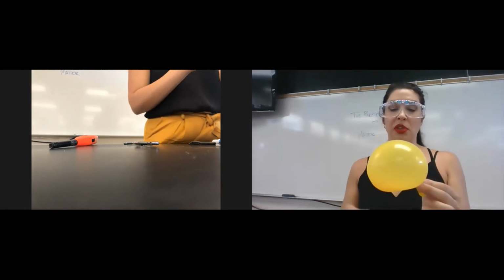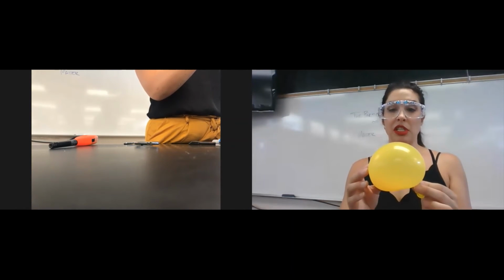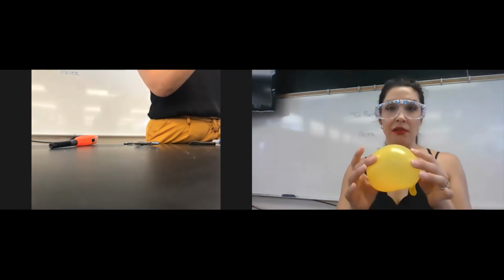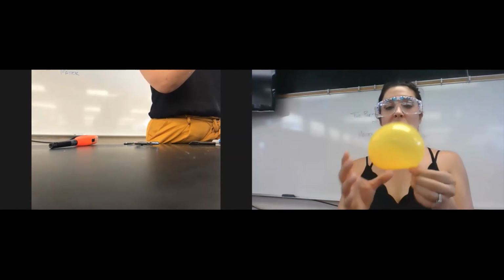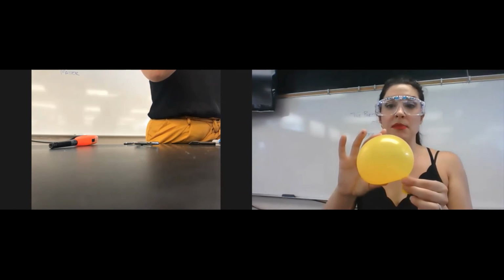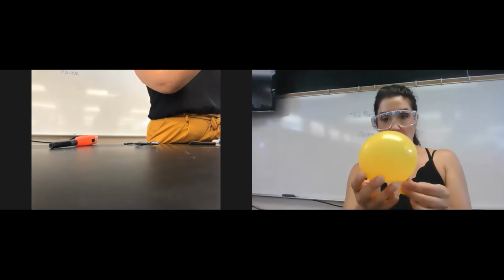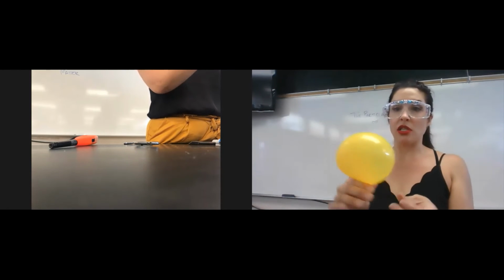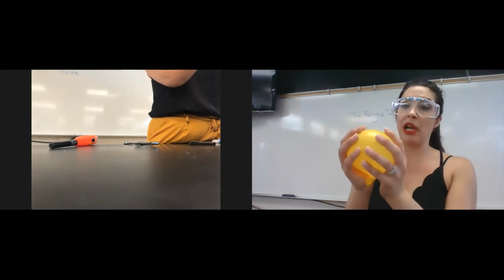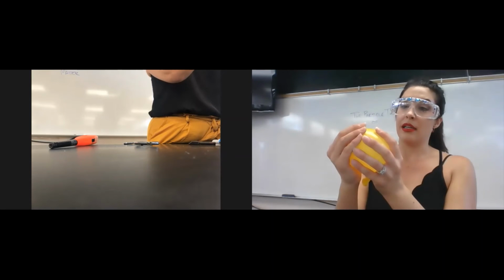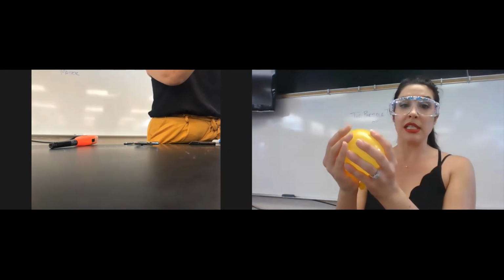Okay, here's my frozen balloon. I just pulled it out of the freezer. I could barely get it in the freezer when I first put it in, but now, as you can see, it's quite a bit smaller. So we're going to watch it, just observe it for a second. As it starts to increase in temperature, I'm going to warm it up with my hands. I'm going to warm up the gases that are inside this balloon.